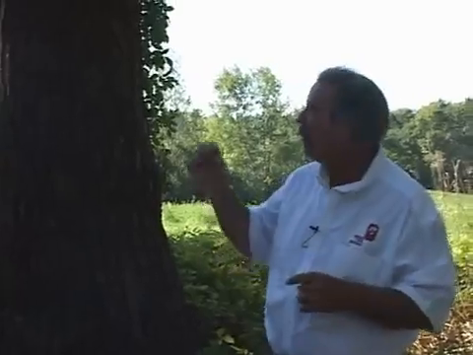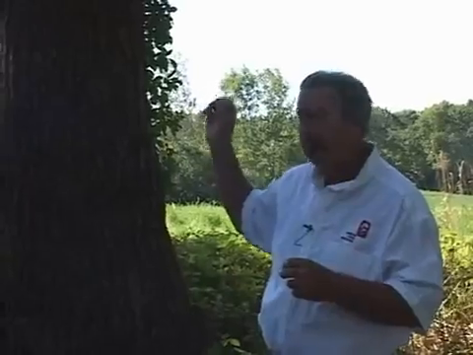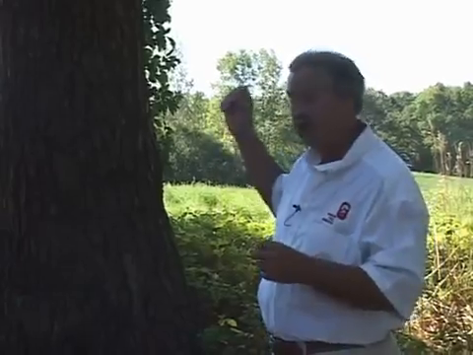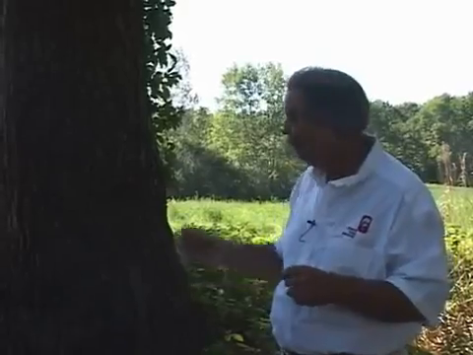So the key here, even though the tree has a decay, it might have a potential hazard, the key here is that we've evaluated the tree, that it doesn't have a target. It's a valuable tree in the landscape. We're willing to take the chance. However, we're keeping the tree healthy because of its environment. It's able to stay healthy to help combat any type of structural defects that it might have.